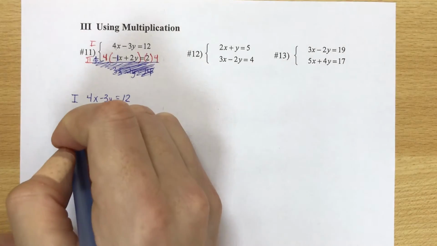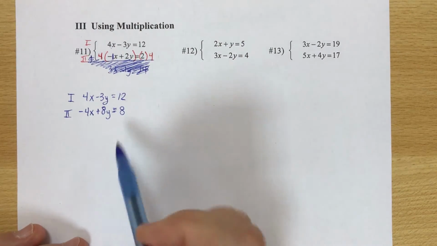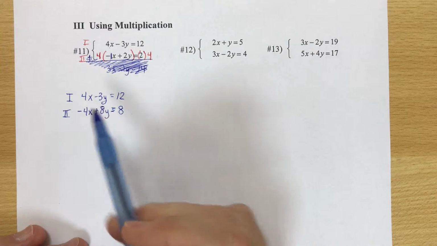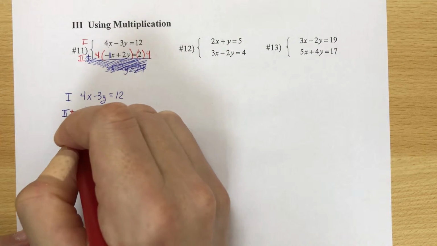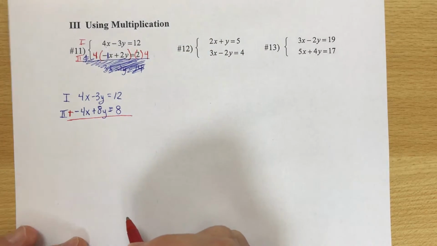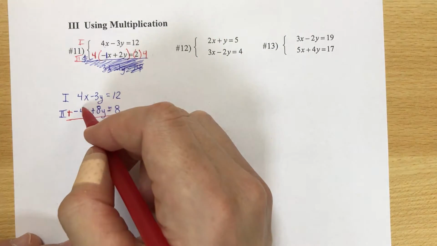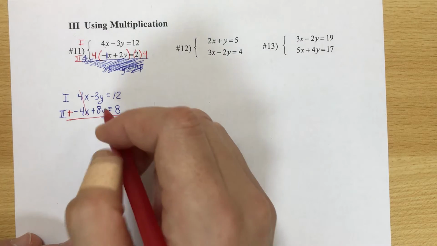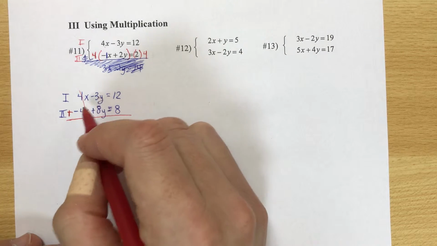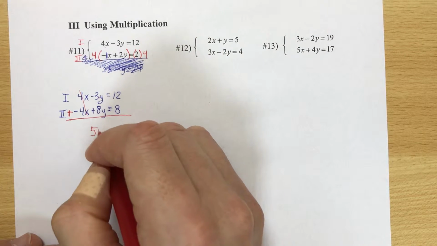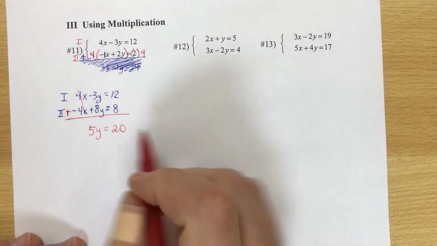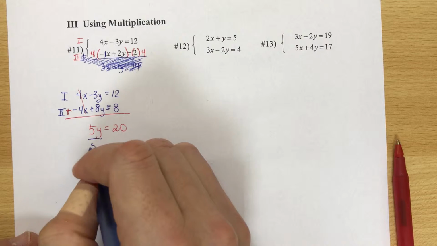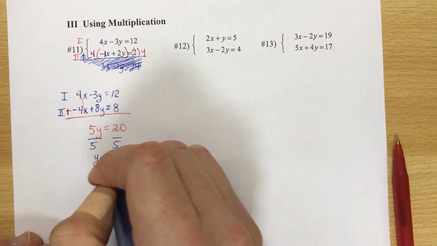Now look at our system of equations. Look at the x's. Notice that these are opposites. So now I can add my equations together. So I'm going to add the left side. That's 0x, gone, eliminated. -3y plus 8y is 5y. 12 plus 8 is 20. Now we can solve for y. Divide by 5, y equals 4.